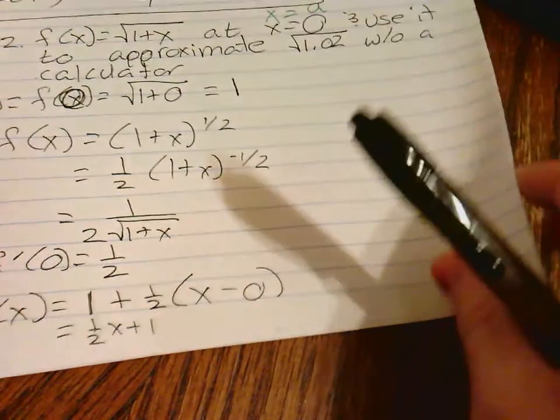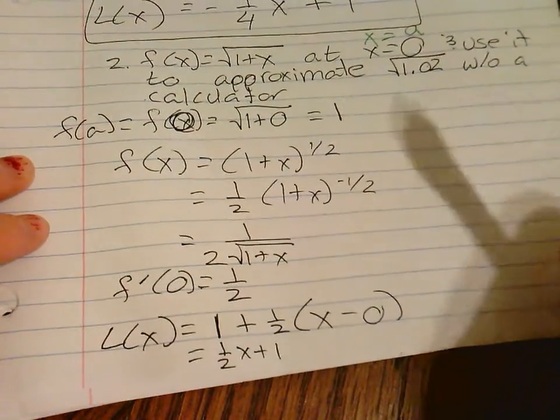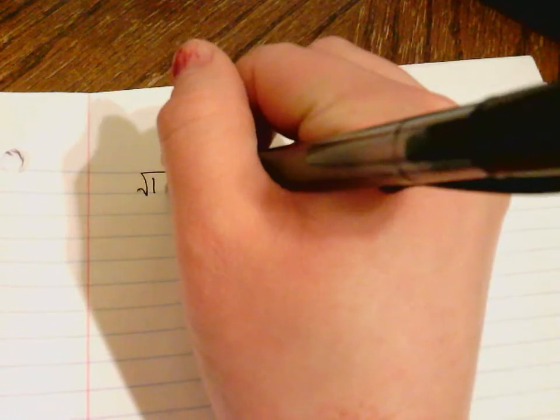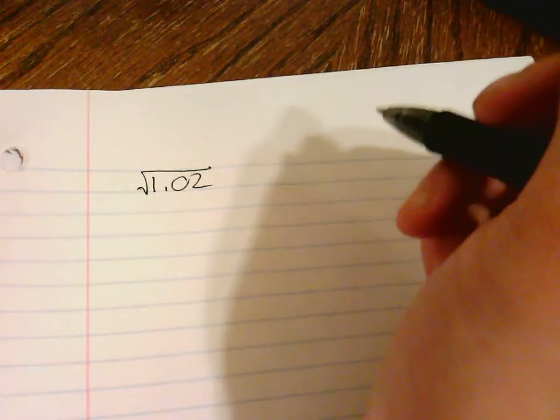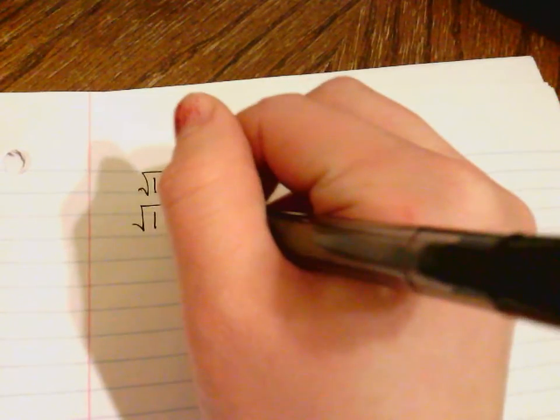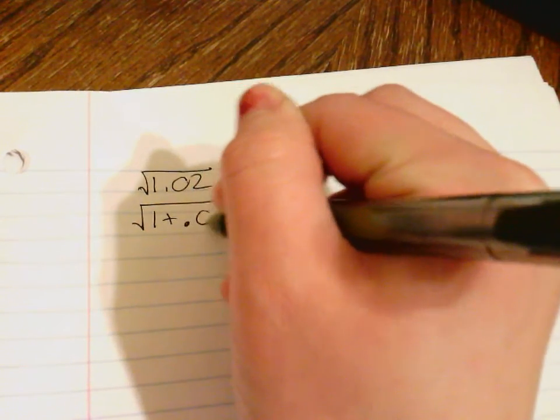So to approximate, first let's look at something. So we have the square root of 1.02. And that can be said to be 1 plus 0.02.